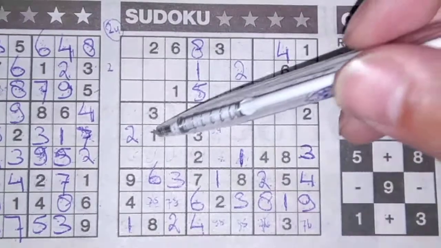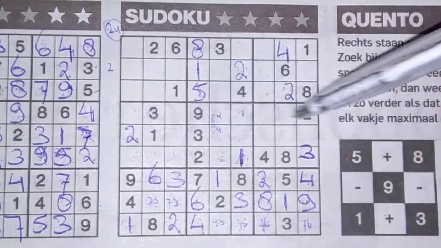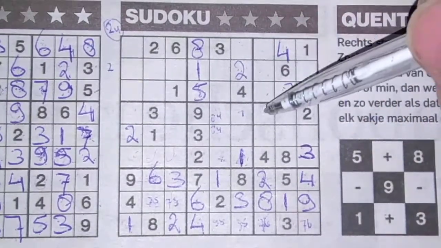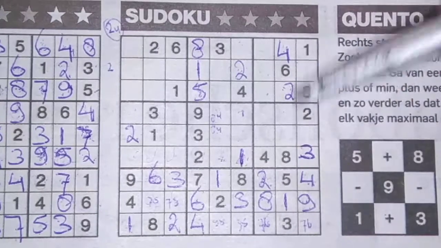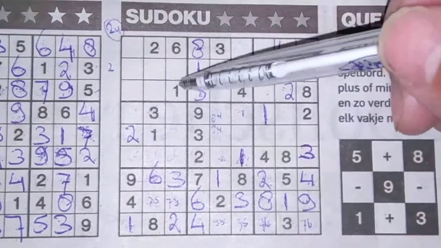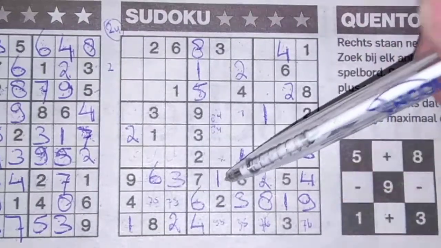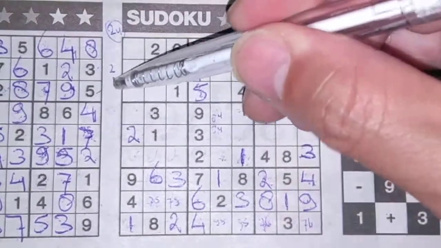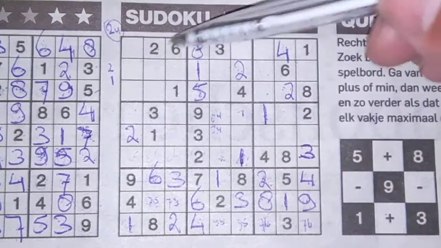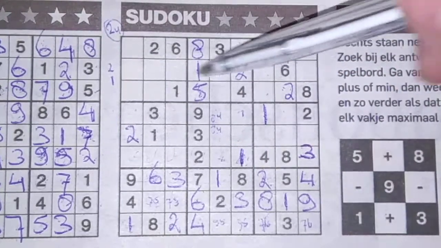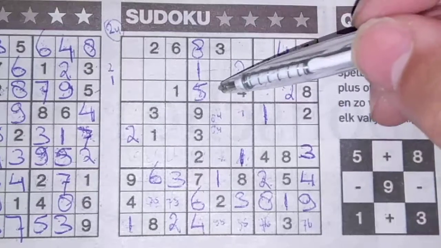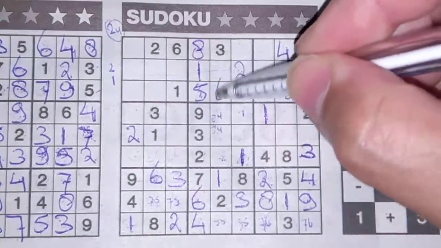1 in this row, 1 in the middle row, so the row above. The only 2 places for the 1 here or there. We see here 1, no 1 there. 1 should be here, and all the 1s are used. I can see. Yes, alright. 6 in this row, 6 in the second row, so in the third row, the only place for the 6 should be there.